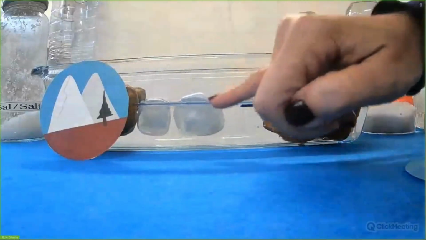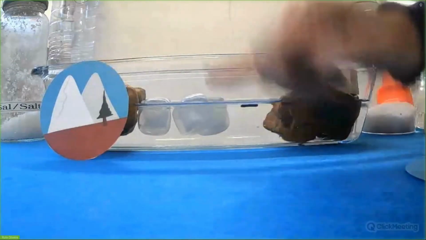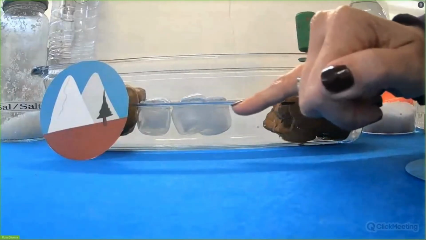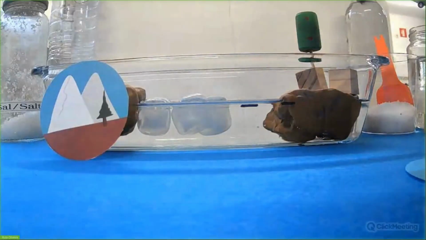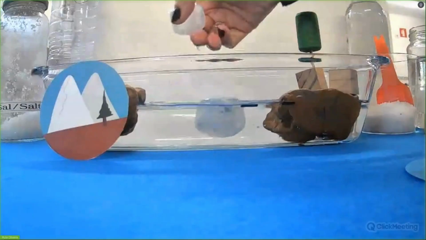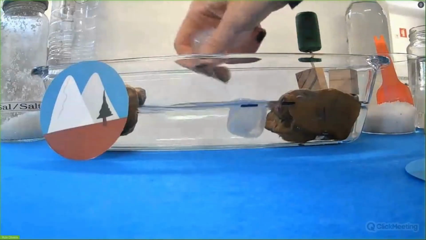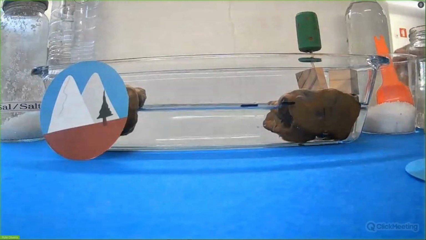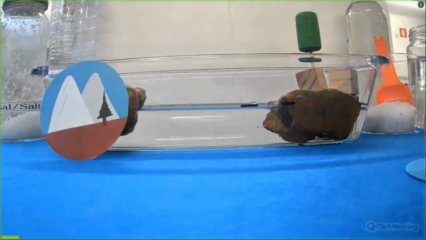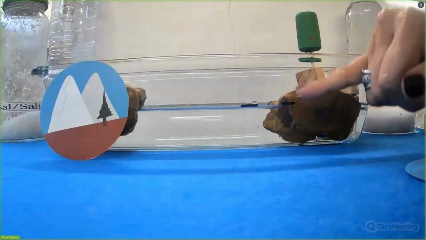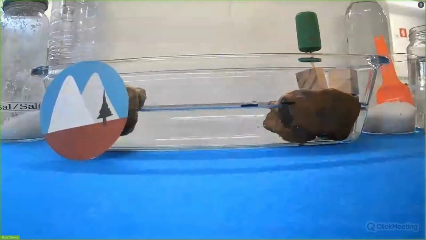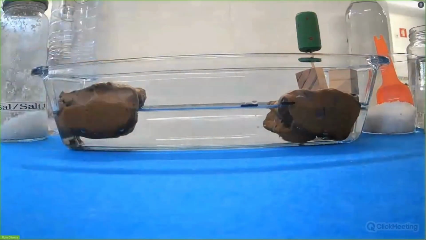And what they will see is that after all the ice melts, the level will stay exactly the same. So they can understand that depending on where the ice that melts is, the level of the water will rise or not, and they can discuss all of this and why this is happening.